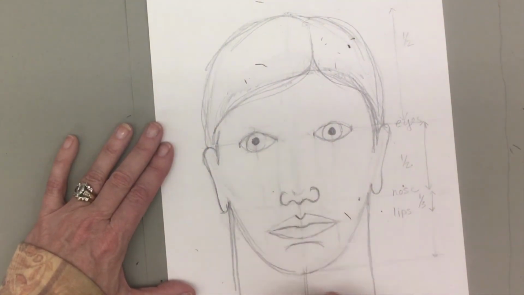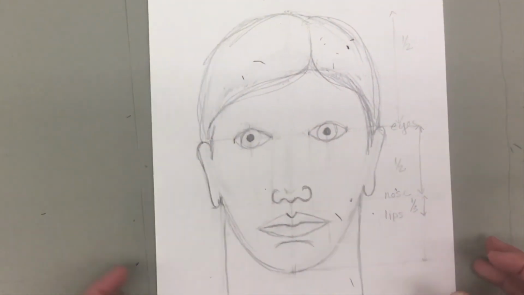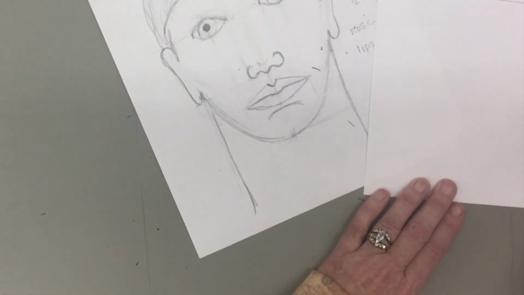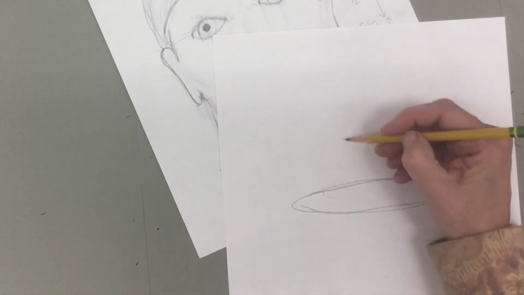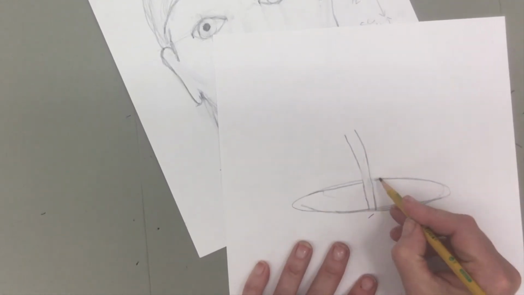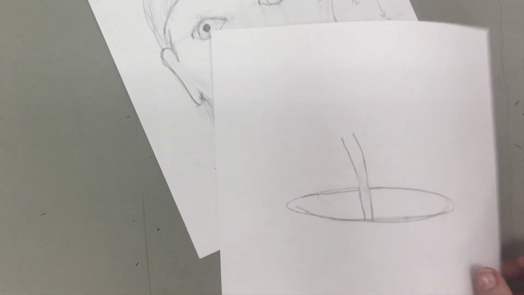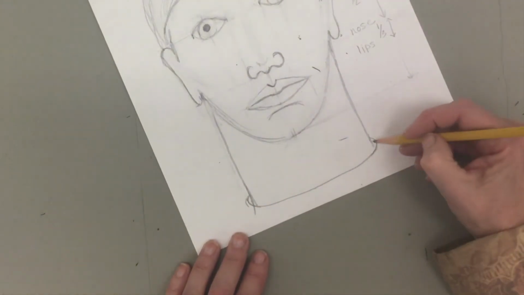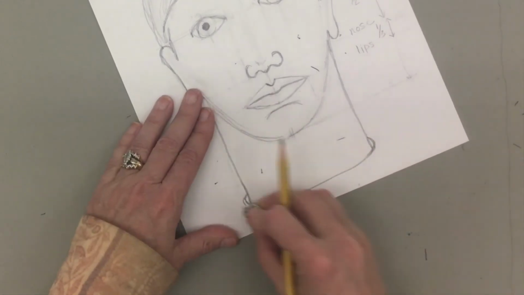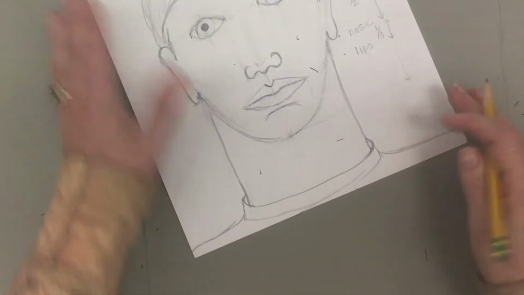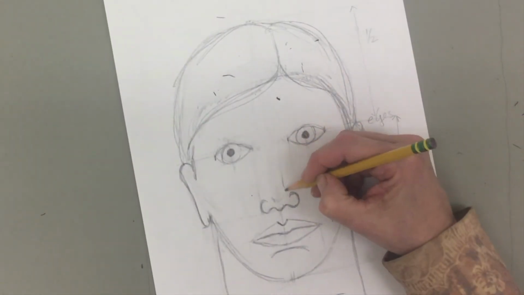Now, your neck is going to come down almost from the bottom of your ears. And to make a shirt that goes around the neck, we're going to do it like we did the flower in the vase, kind of. I'm bringing the shirt around the neck, and then it makes a nice collar.